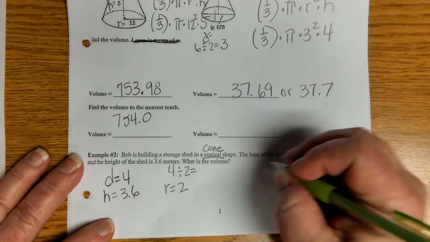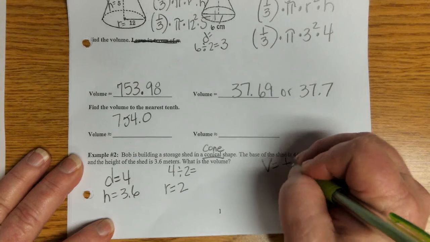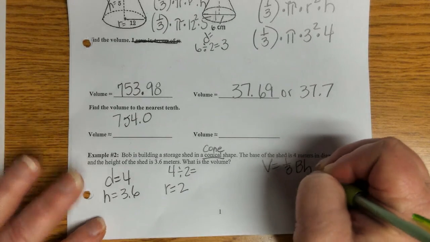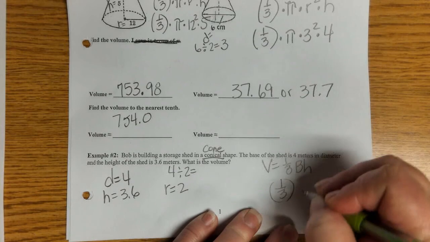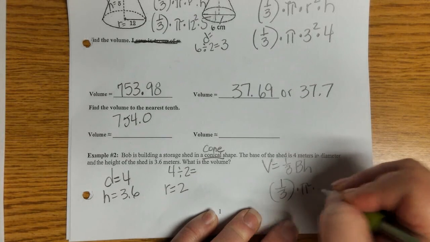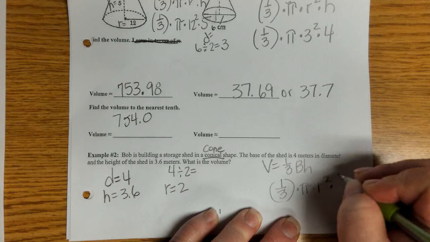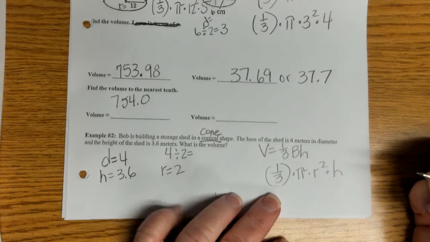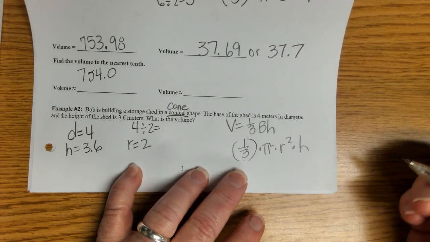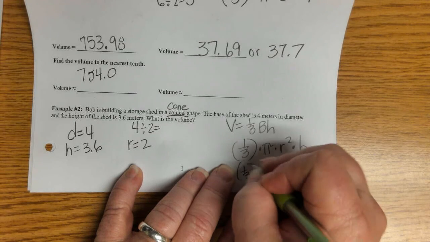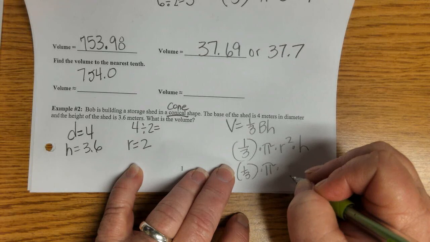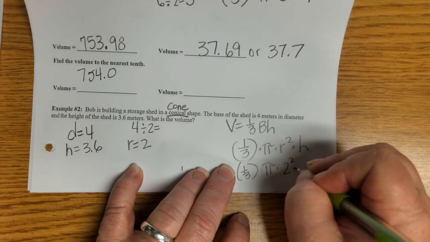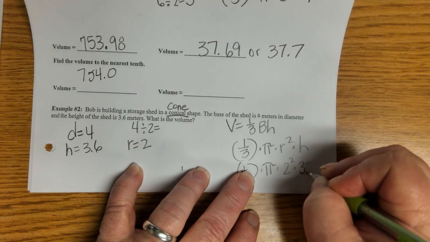And now it's my 3 steps. V is equal to 1/3 big B H. V is equal to 1/3 times pi times radius squared times height. And I've got 1/3 times pi times radius 2 squared times my height, which is 3.6.